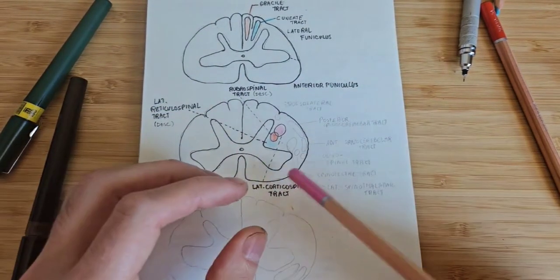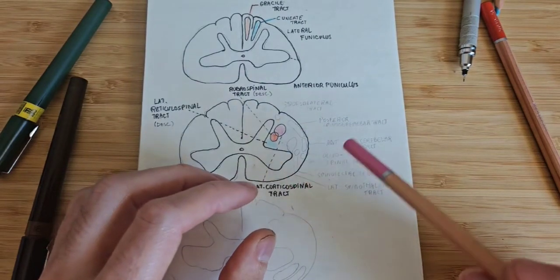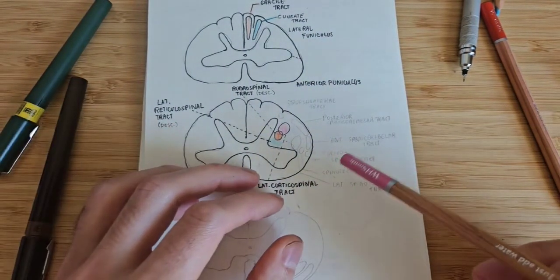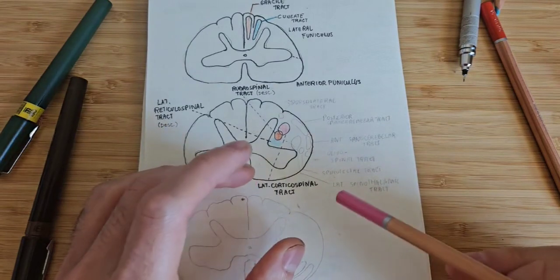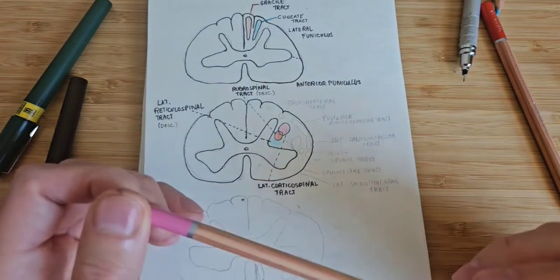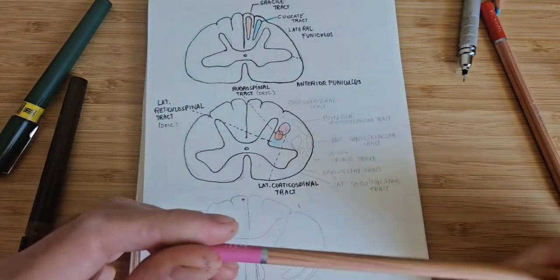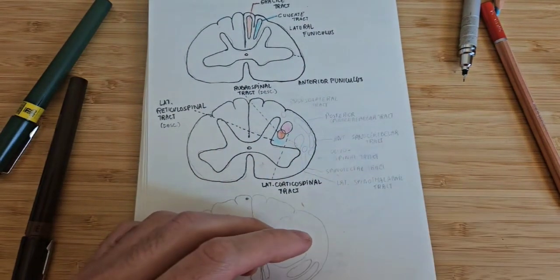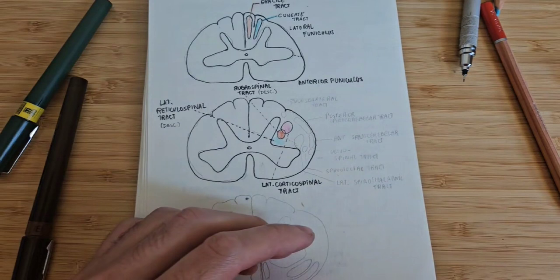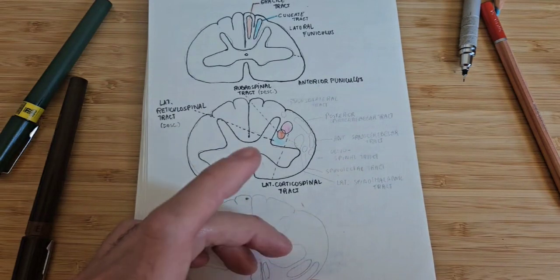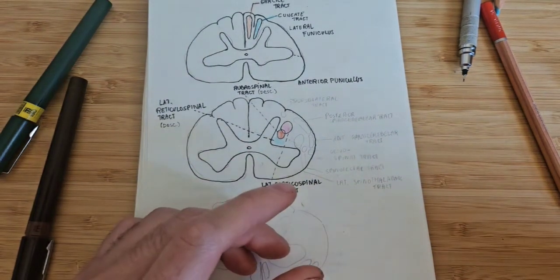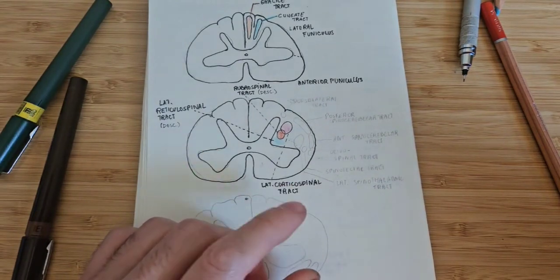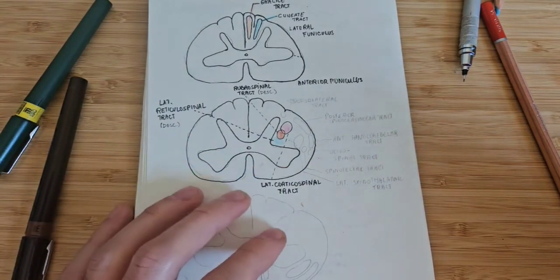And when affected, when damaged, let's say for some trauma or even damaged by stroke, can make the patient present hemiplegia, which is paralysis on one side of the body.